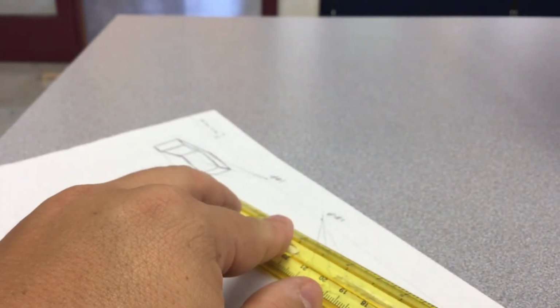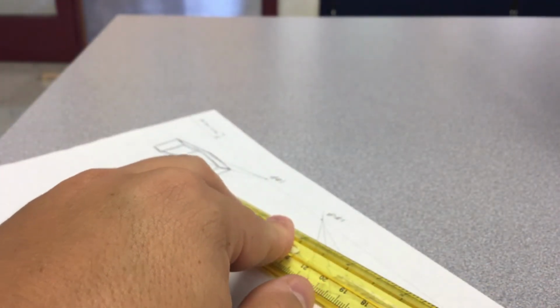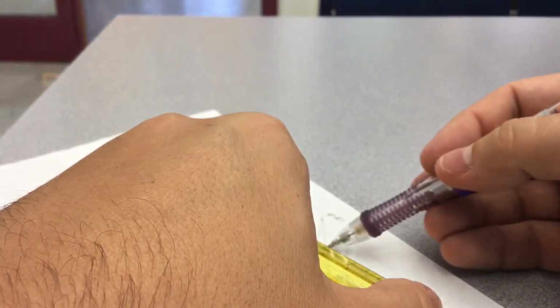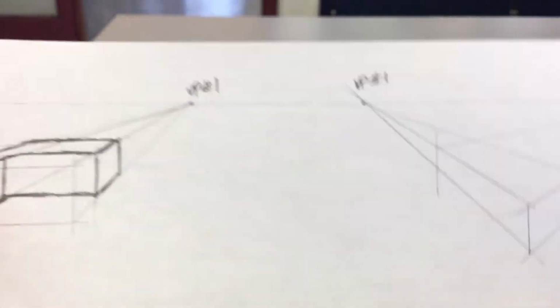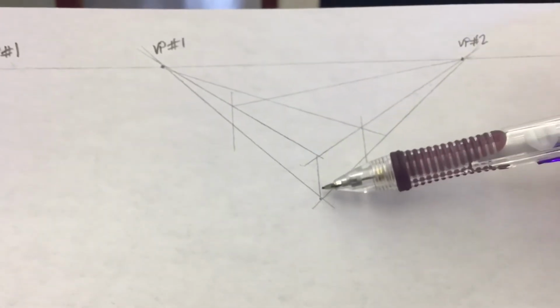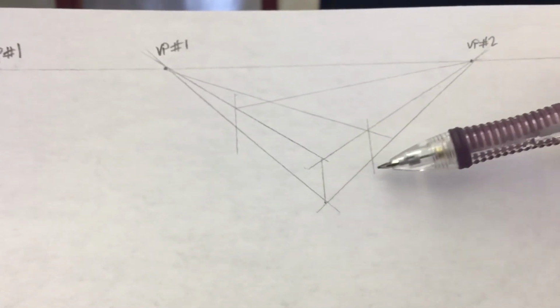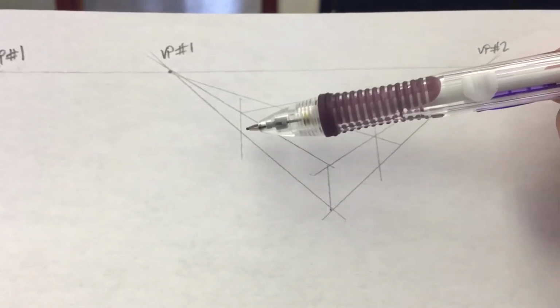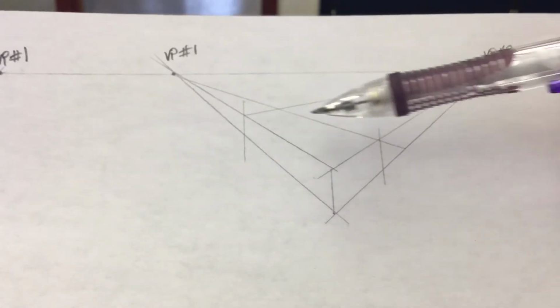I'll show that in just a sec after I get this sketched out. Okay, so looking at our drawing, we now have our box. This thing has a height of 2. It goes to the right 2. It goes to the left 4, and now we have the roof of our box.